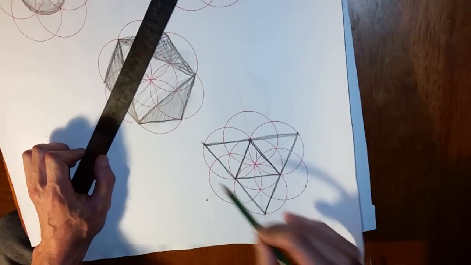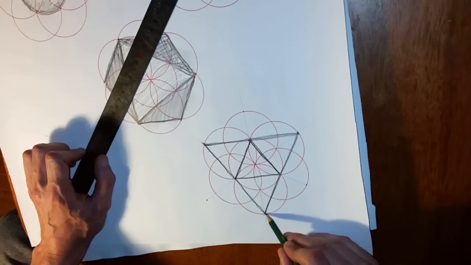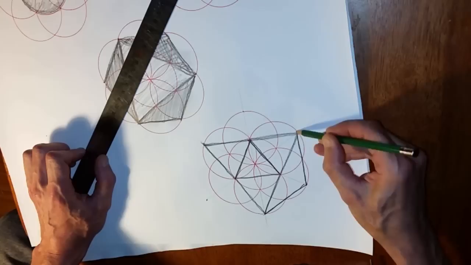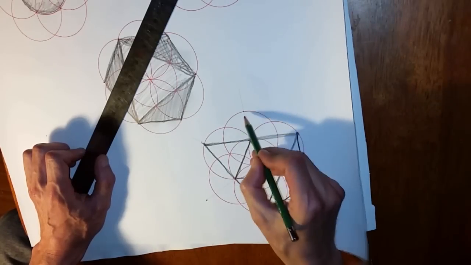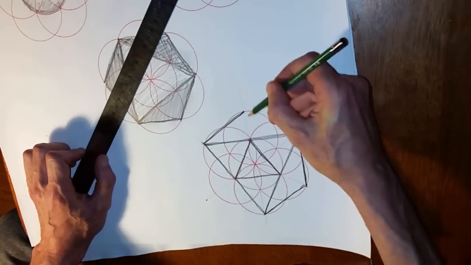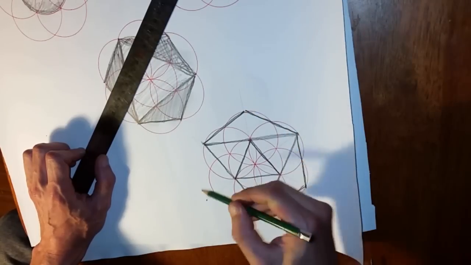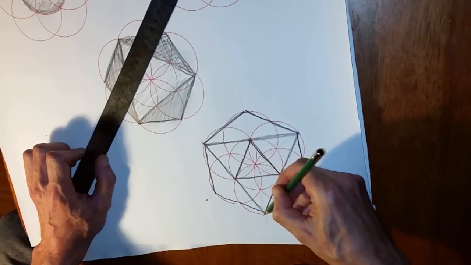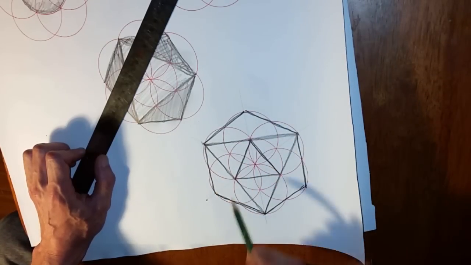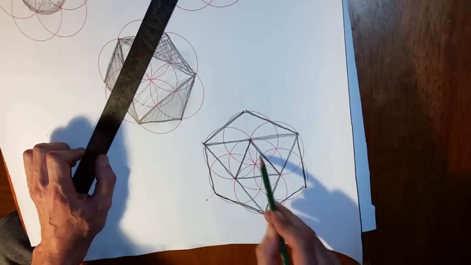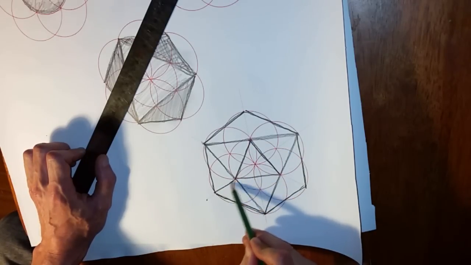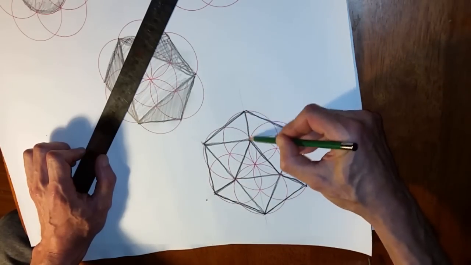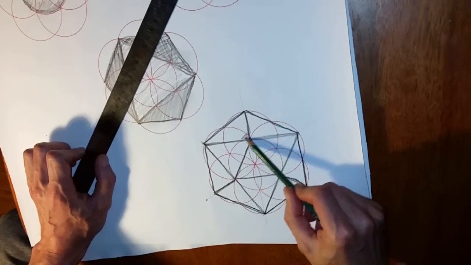Now, this larger triangle on the outside, we join these. So again, just follow along. The same thing along this edge. Same thing again. And now we go to the inside, the smaller triangle, and simply extend those lines out. And now with a bit of shading.